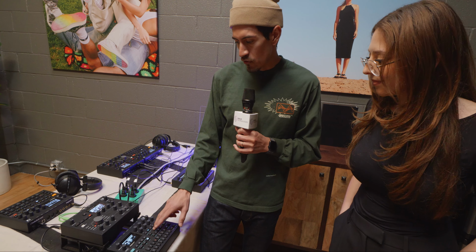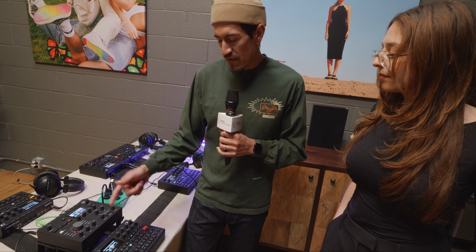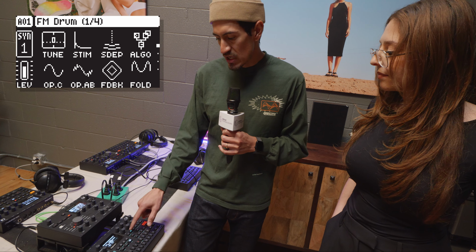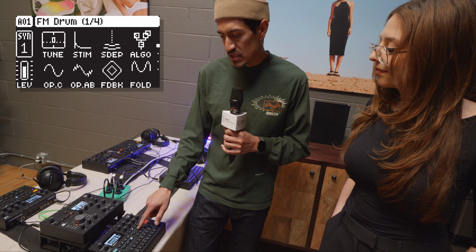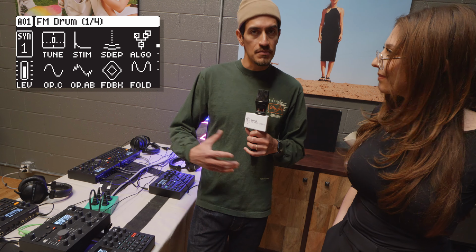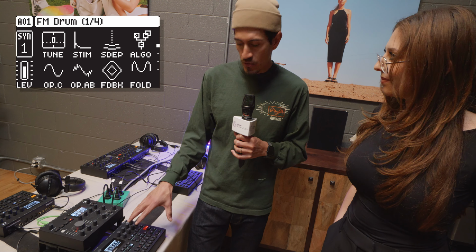What's cool is, of course, we have the original FM Tone, which is like a one-to-one of the original Digitone. Sounds great. But we also have an FM Drum, which gives you a ton of different parameters. There are even some PCM samples for the transient, so if you're trying to make simple snare drums, hats, claps, it's totally doable on here.